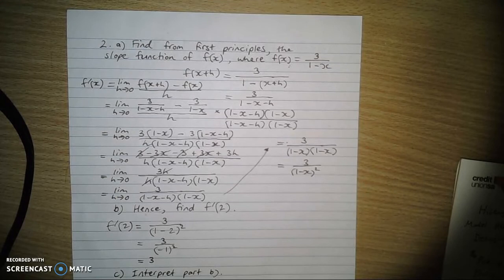The gradient of the tangent of the function f of x equals 3 over 1 take x is 3 at the point x equals 2.